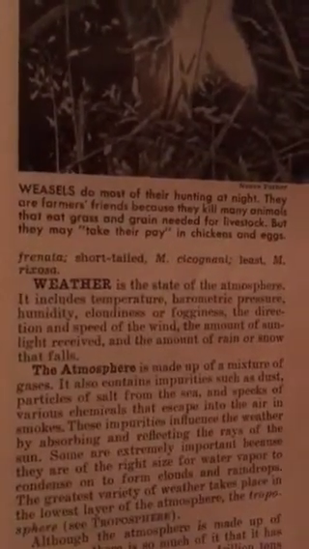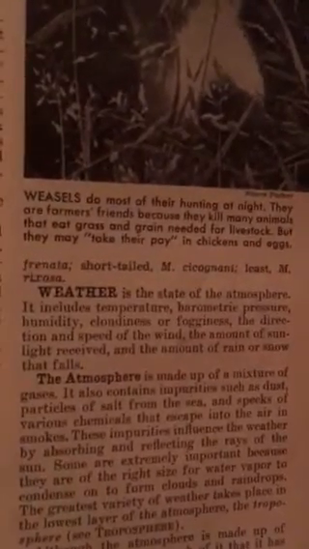We have plenty of that here in London. The direction and the speed of the wind, the amount of sunlight received, and the amount of rain or snow that falls. Weather is the one thing you can always talk about. During those periods of time when you have nothing better to say, you have the weather. And that's why I enjoy it so much. So let's dive into it, shall we?